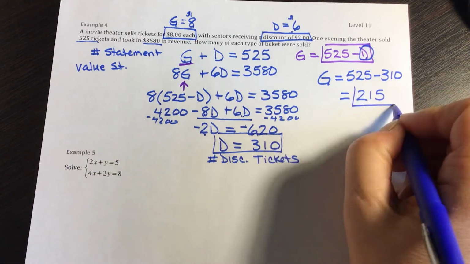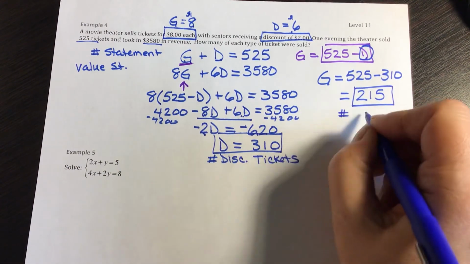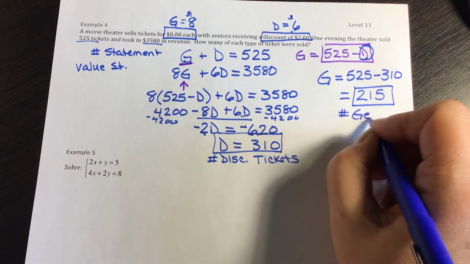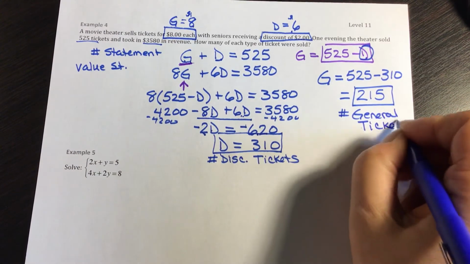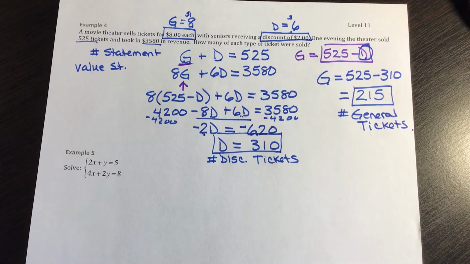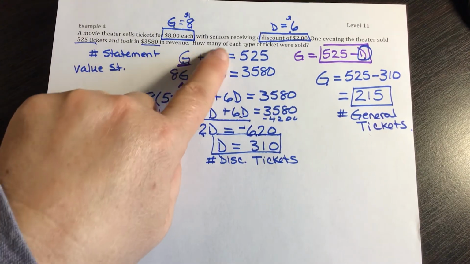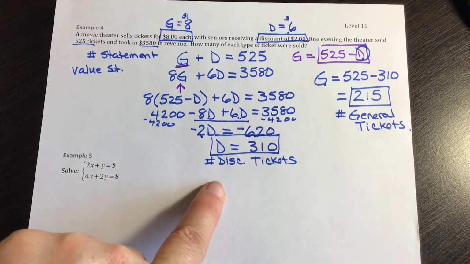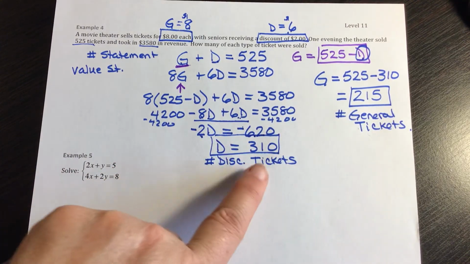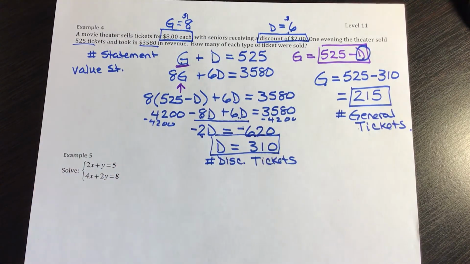So this is the number of the general tickets. All right, so did I answer the question? How many of each type of tickets were sold? Yes, I did. I have two different types of tickets, and that's how many were sold.